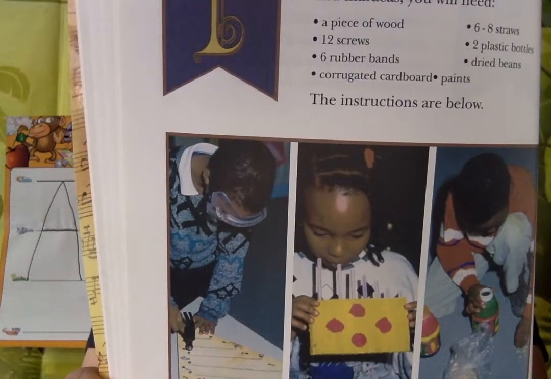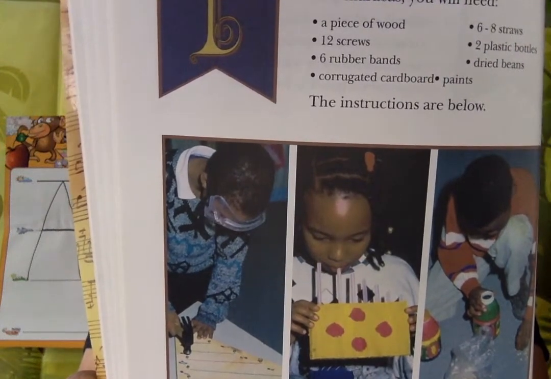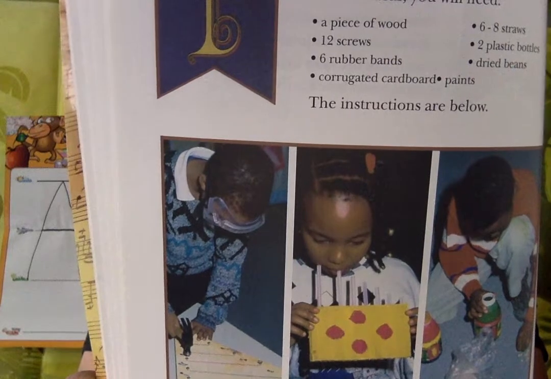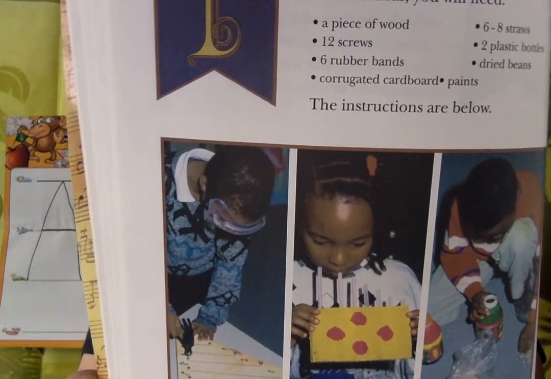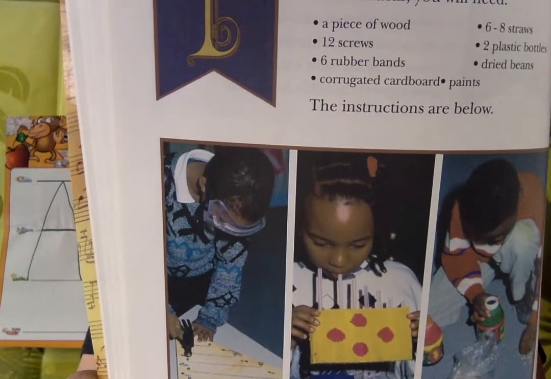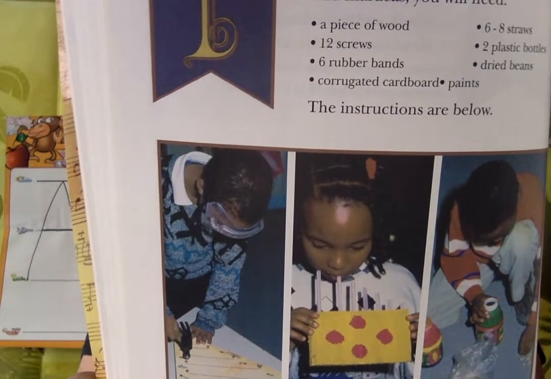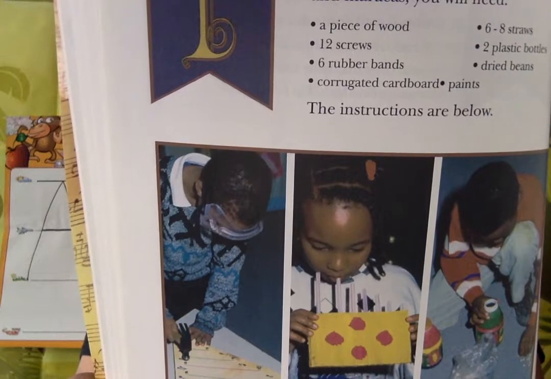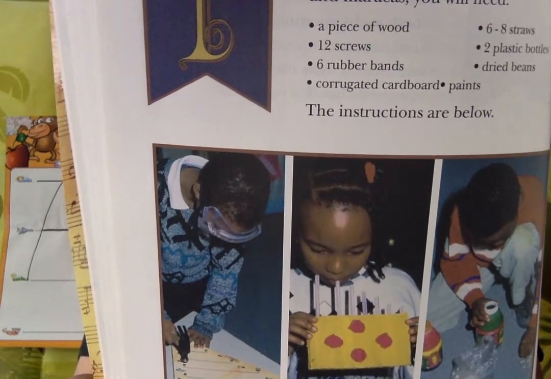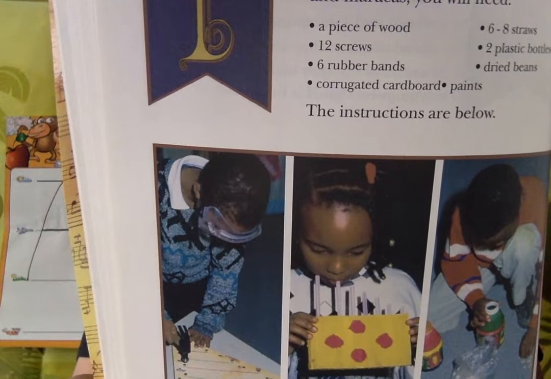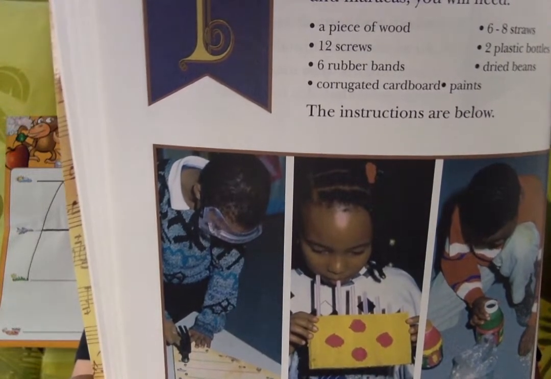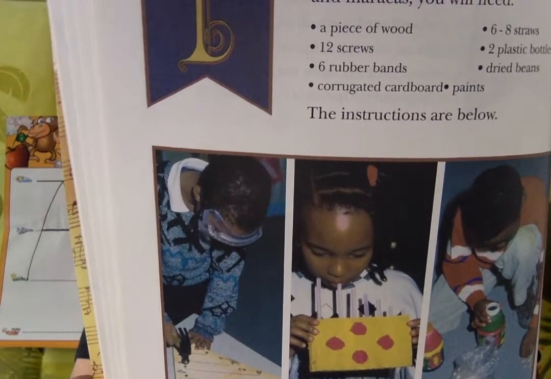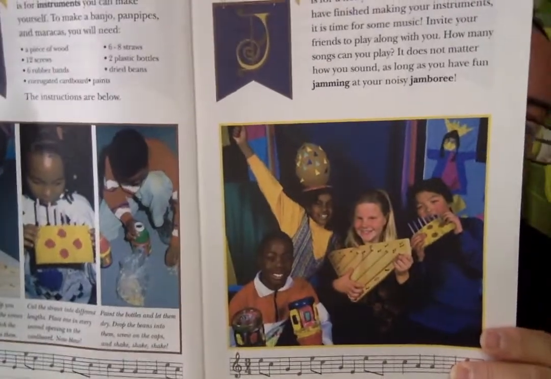J is for a noisy celebration. Now that you have finished making your instruments, it is time for some music. Invite your friends to play along with you. How many songs can you play? It does not matter how you sound, as long as you have fun jamming at your noisy jamboree. So it's called jamboree.